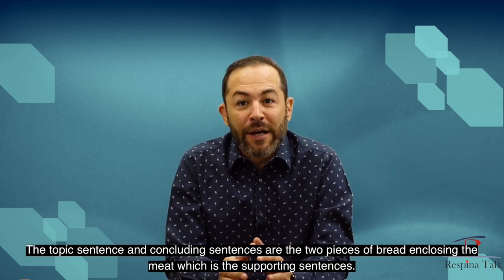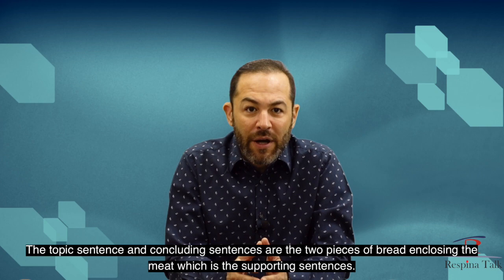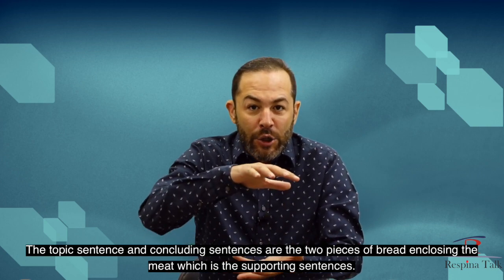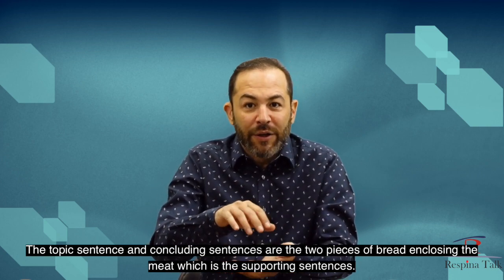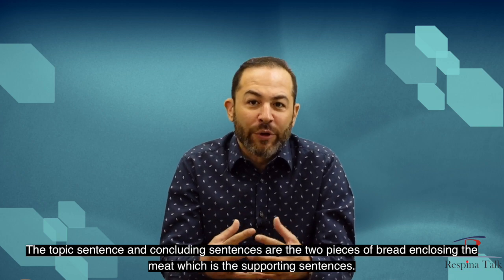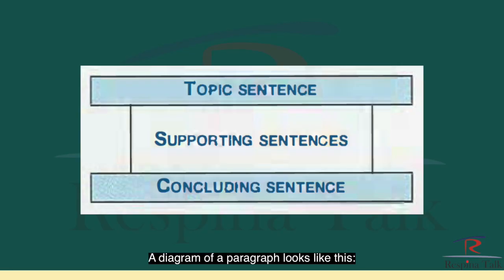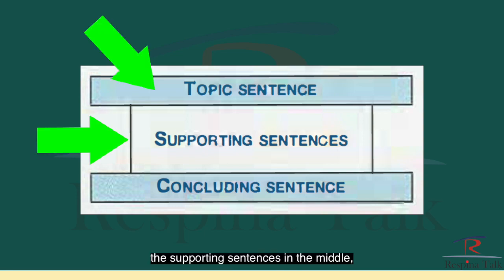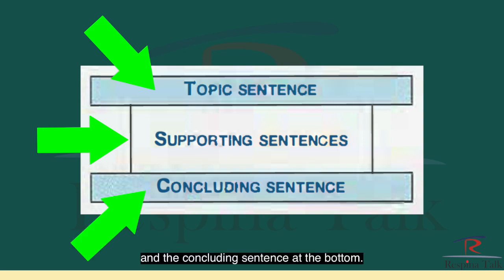A paragraph is like a sandwich. The topic sentence and concluding sentences are the two pieces of bread enclosing the meat, which is the supporting sentences. A diagram of a paragraph looks like this. You have the topic sentence on top, the supporting sentence in the middle, and the concluding sentence at the bottom.